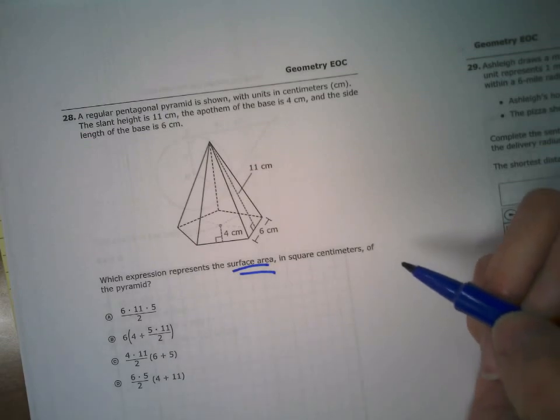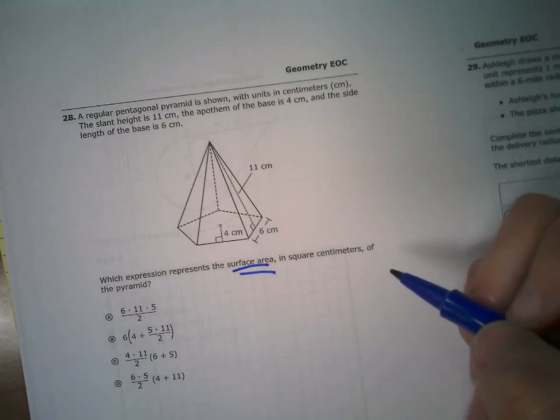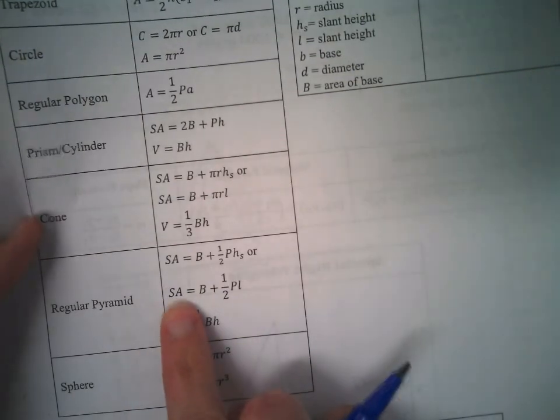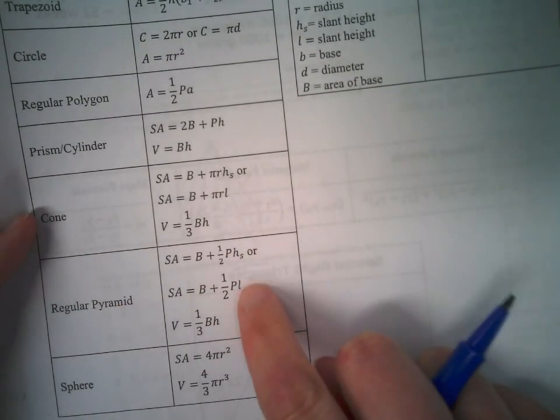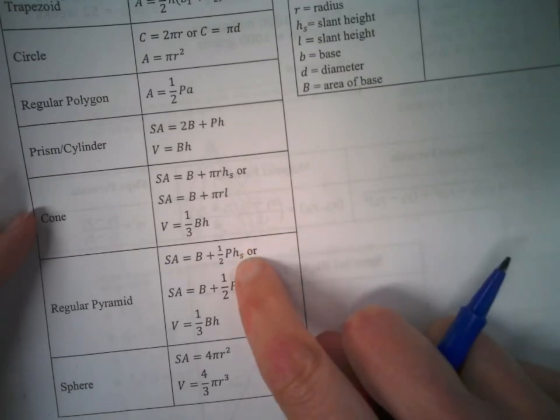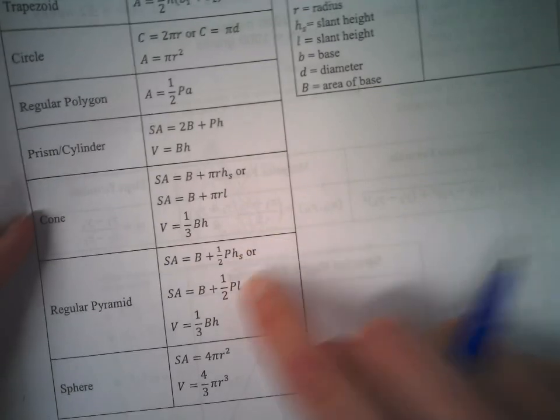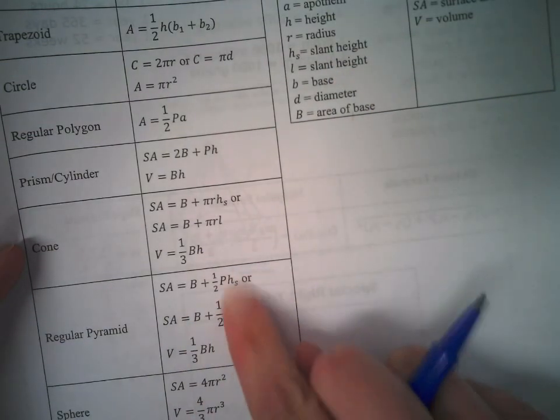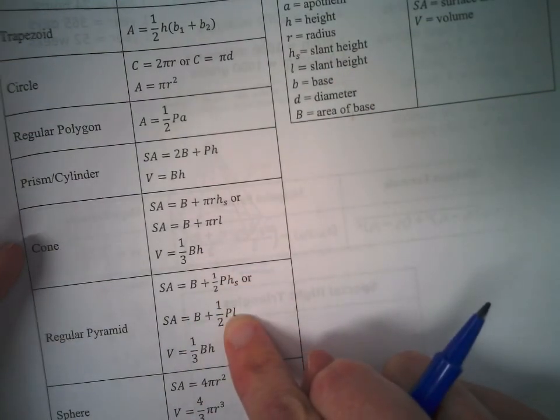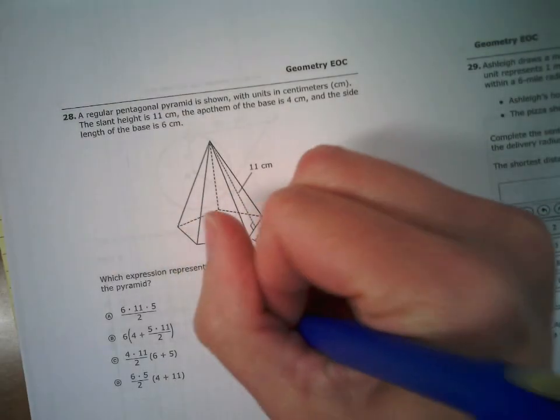So I want to go to my formula, and I look at surface area for a pyramid. I see two choices. This says H sub S, this says L. But in your key, we see they both need slant height. So it does not matter which one we use, it's doing the same thing. I'm going to write my formula down.